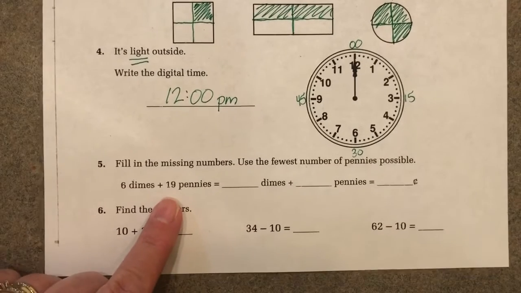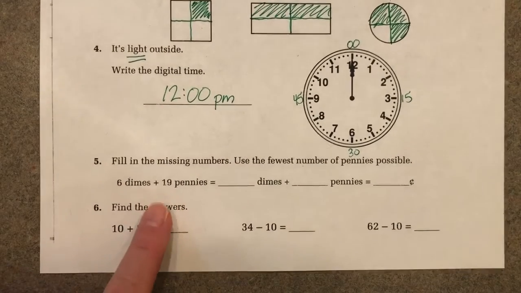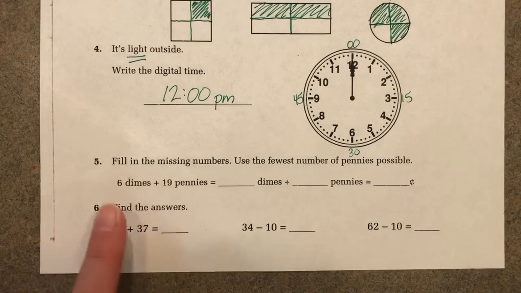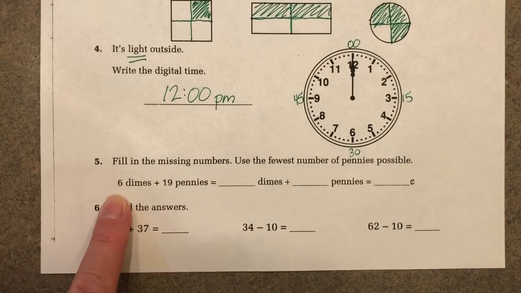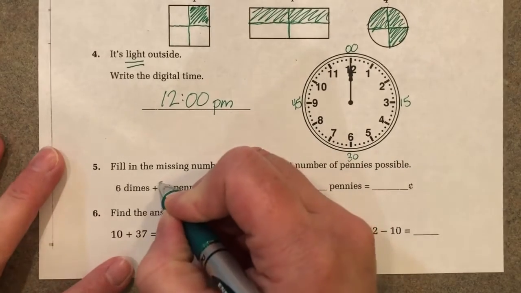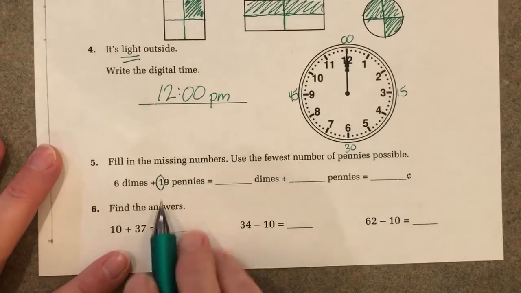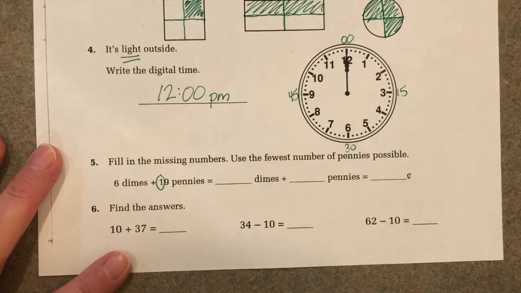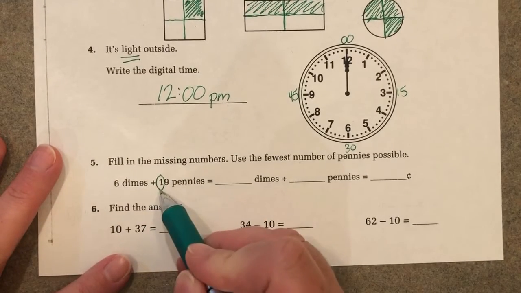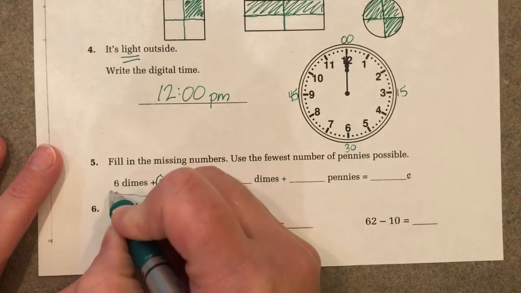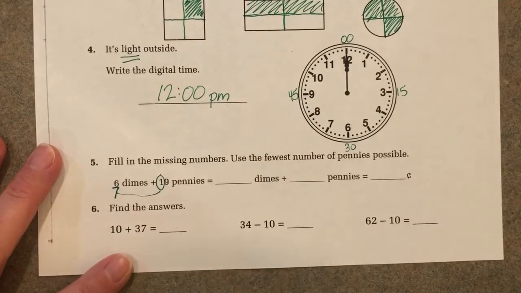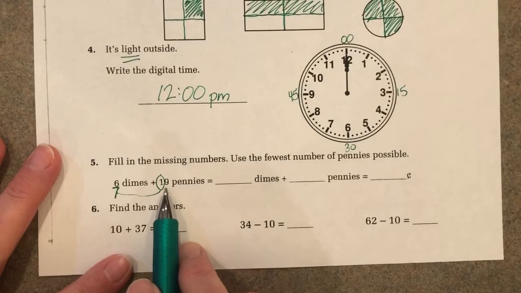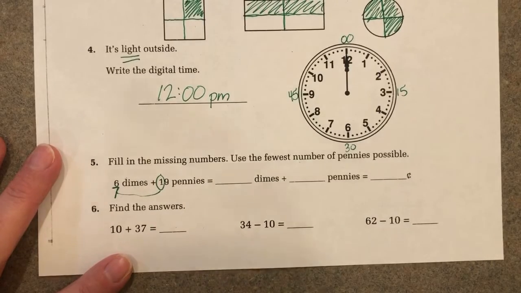We have 19 pennies here. So we can trade a group of 10 for a dime, right? So we're going to take this group of 10, because 19 is 10 plus 9. We're going to take this group of 10 and we're going to add on a dime. So now there's 7 dimes and 9 pennies.